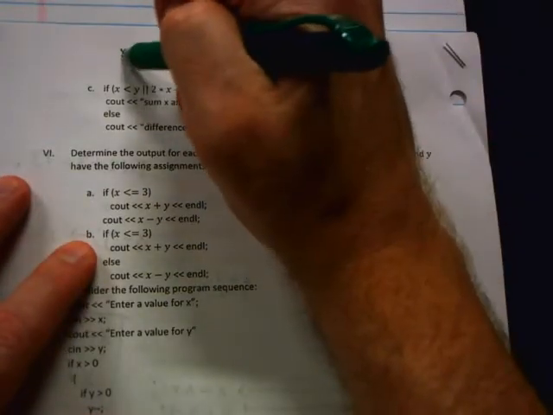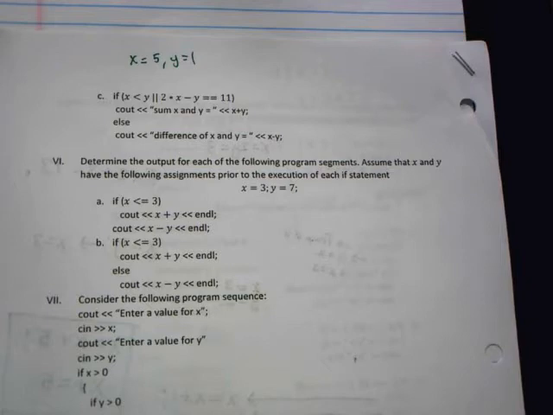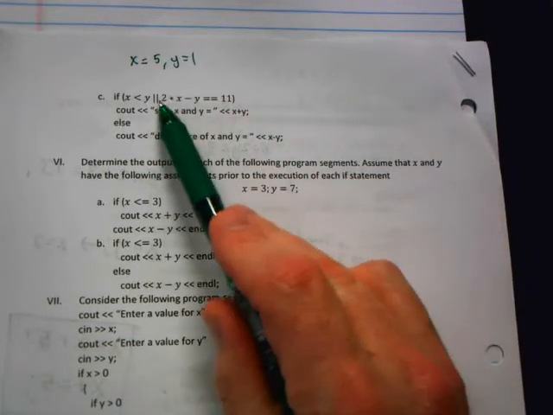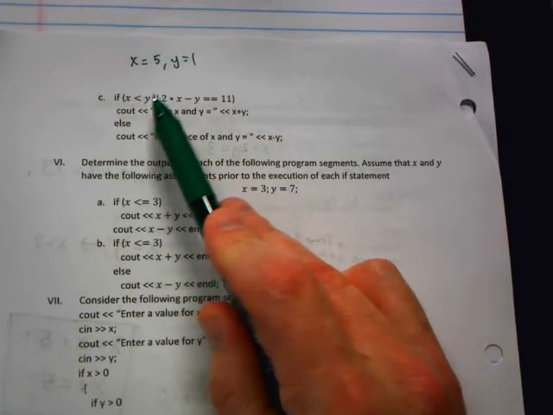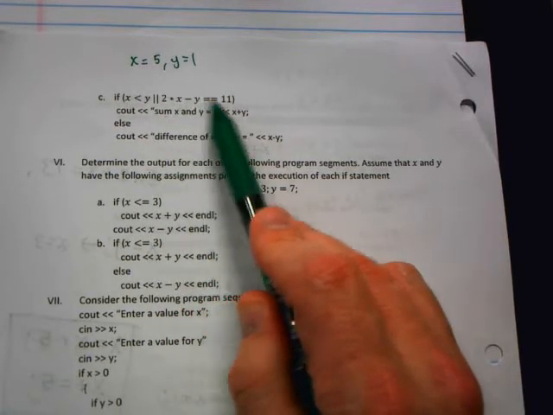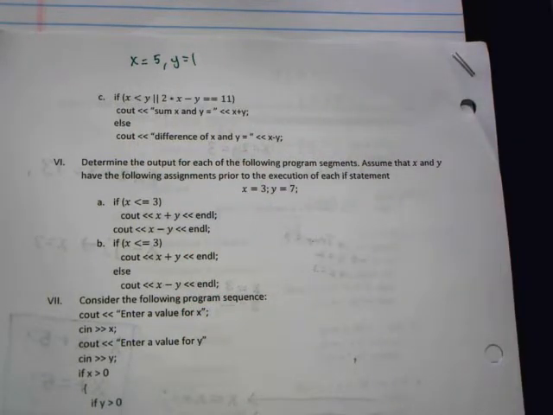All right. We still have, for part C, X equals 5 and Y equals 1. If X is less than Y, and then what's that symbol? Or. That's or. So if X is less than 5, or 2X minus 1 equals 11. Which one is going to run this time? Difference. Why difference this time? Because neither one is true.